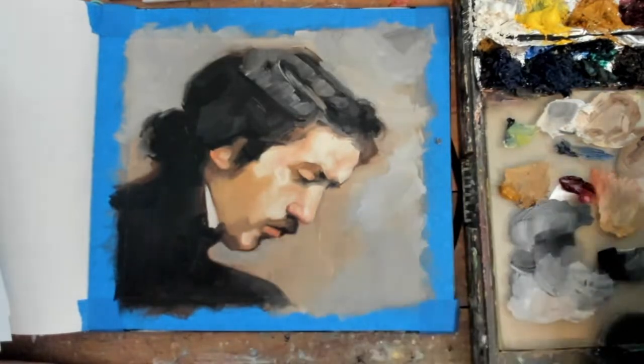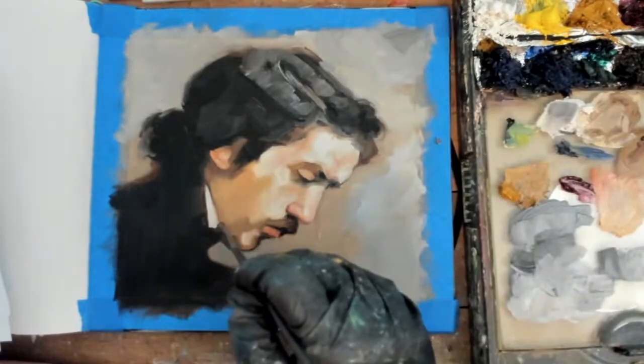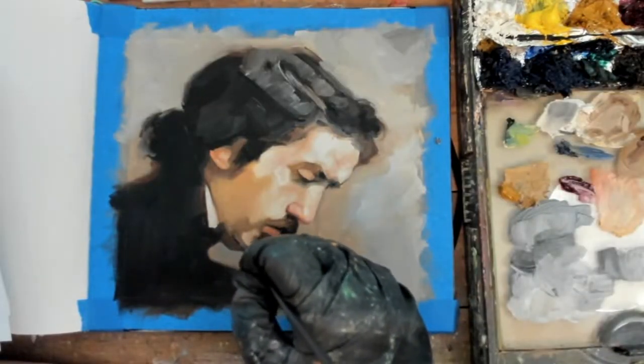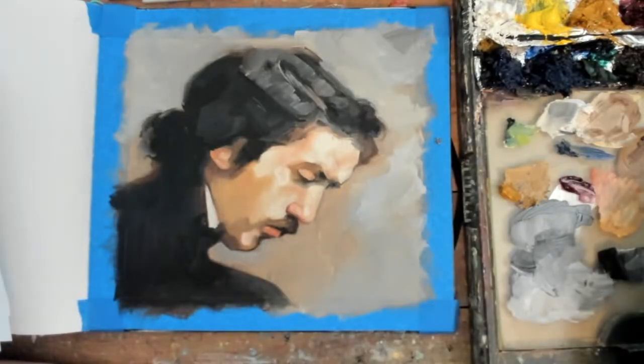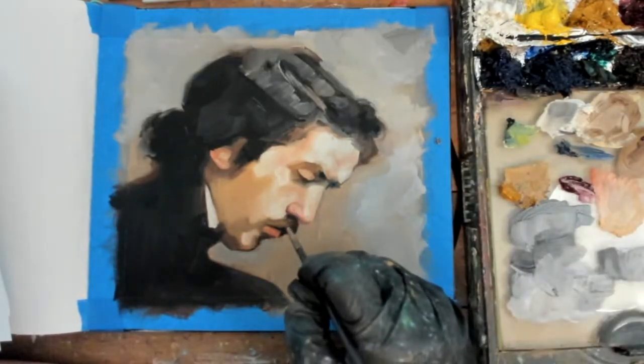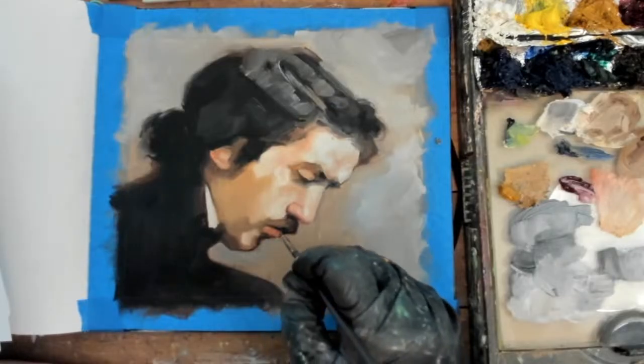It's right here. It's just a smidge darker than what I've got. I haven't spent much time on his mustache today.